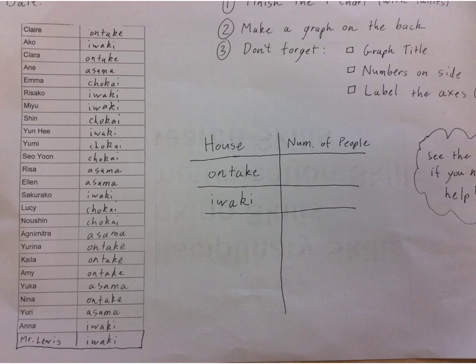Okay, so for homework today, we are going to look at the data of 3B houses. And the first thing you want to do is make a tally chart or a T-chart. And you need to add a couple names to this. Okay, and the first thing we need to do is add 2 more houses to this list.